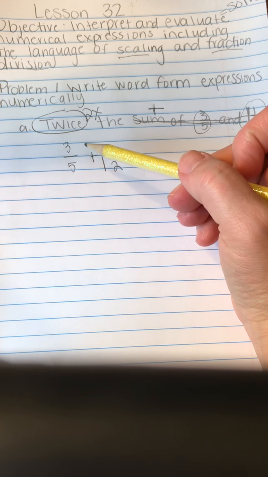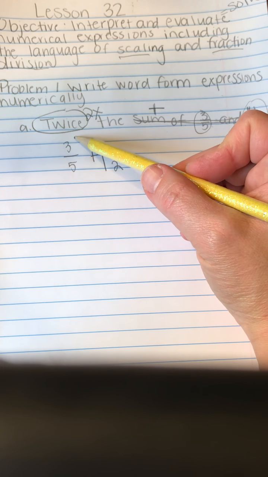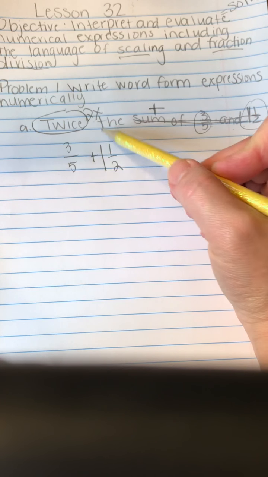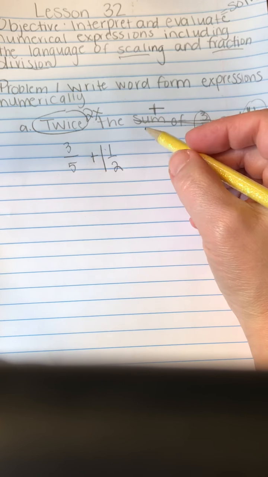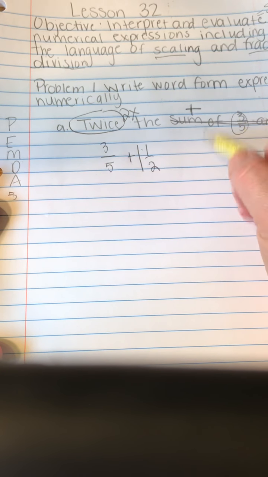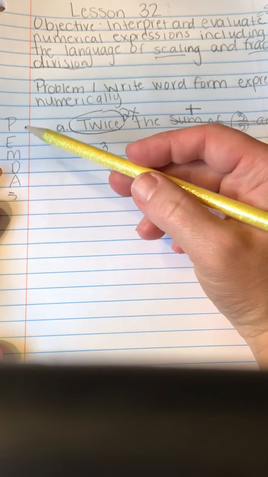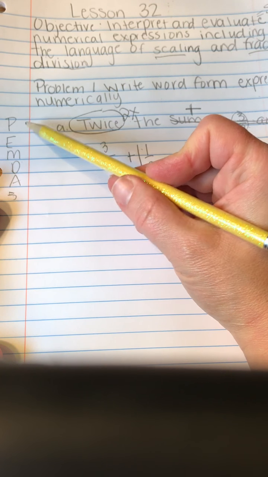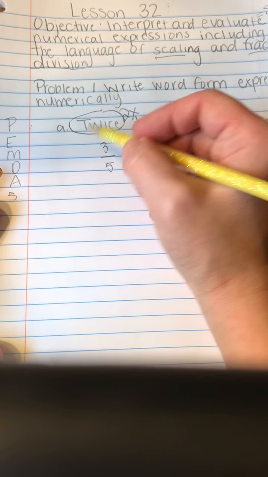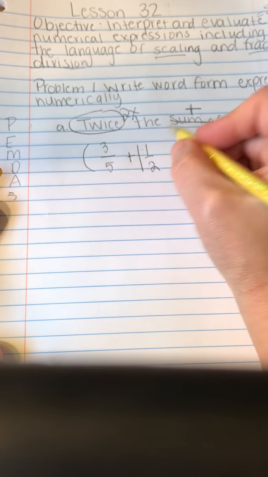Okay? The next part of my word form tells me that I need to do 2 times that sum. Okay, so this is where we have to remember our PEMDAS. I have to do whatever is in parentheses first. So because it tells me that I have to find the sum of these 2 numbers, I want to make sure that they stay together.